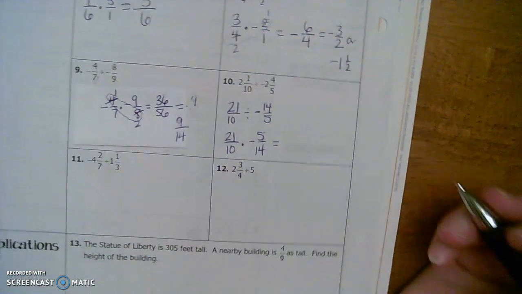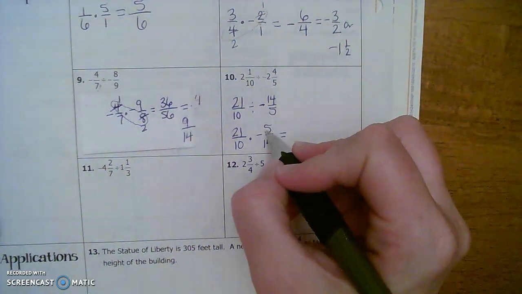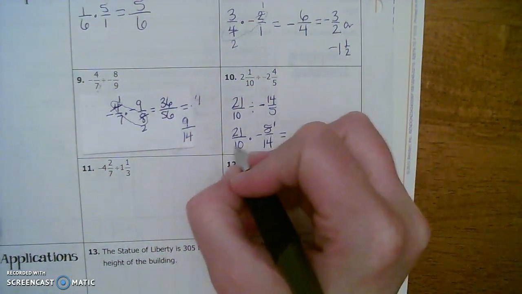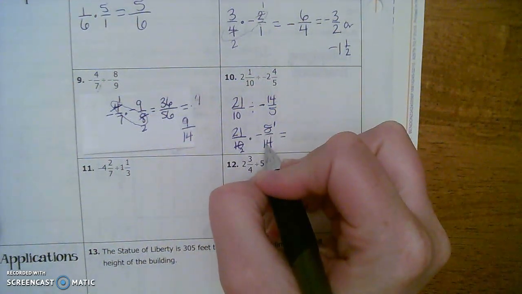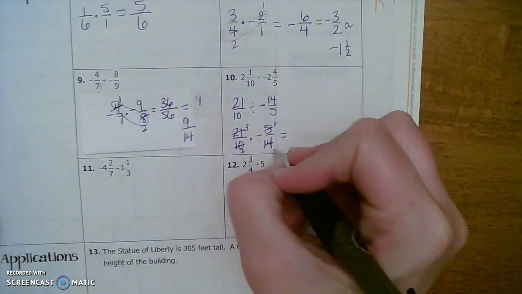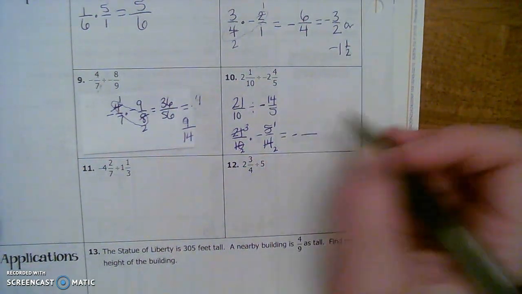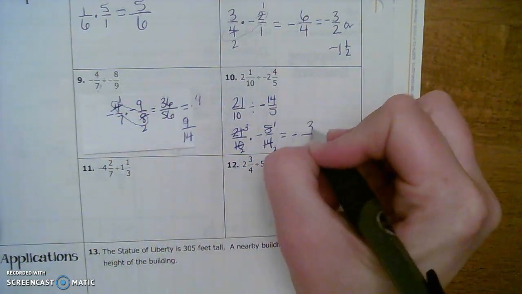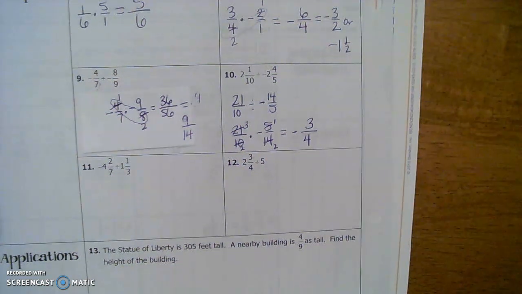Again, you can multiply and then simplify. I'm going to go ahead and simplify right away. 5 goes into 5 once and into 10 twice. I also know that 7 goes into both of these. So 21 divided by 7 is 3. 14 divided by 7 is 2. My final answer is negative. 3 times 1 is 3. 2 times 2 is 4. So -3/4 would be your final answer.